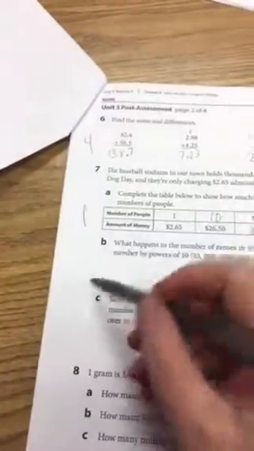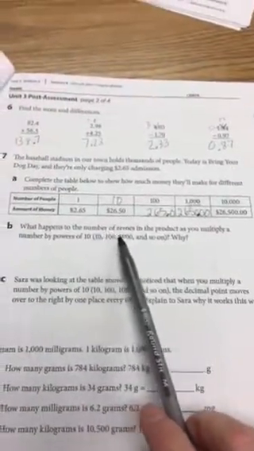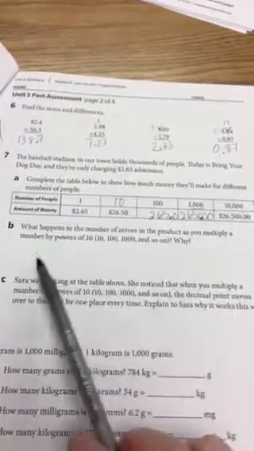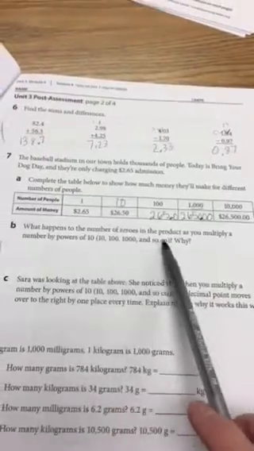Okay, now B and C are difficult to score. So this is worth 1 point if you filled that chart out. This was going to be worth 1 point, and this was going to be worth 1 point. So what happens to the number of zeros in the product when you multiply a number by the power of 10?